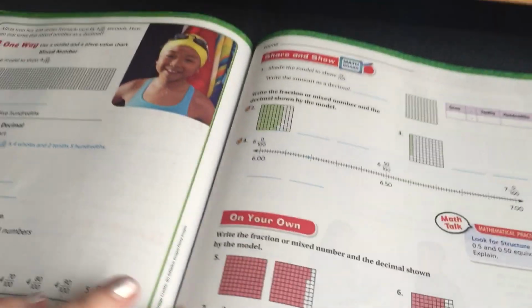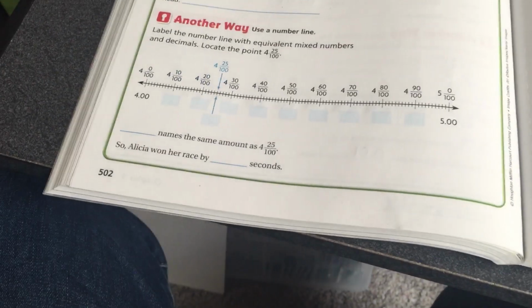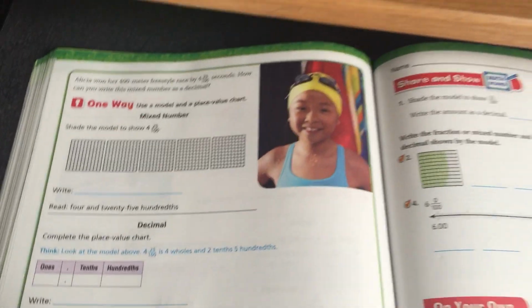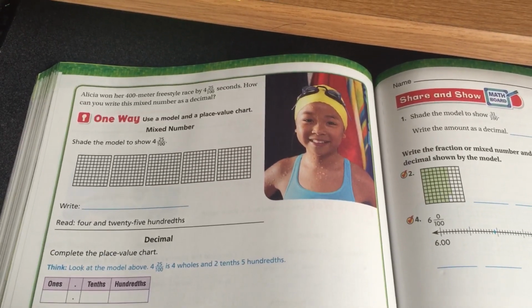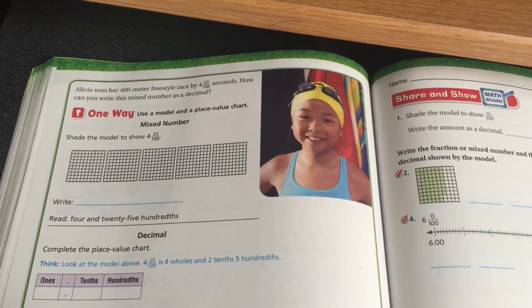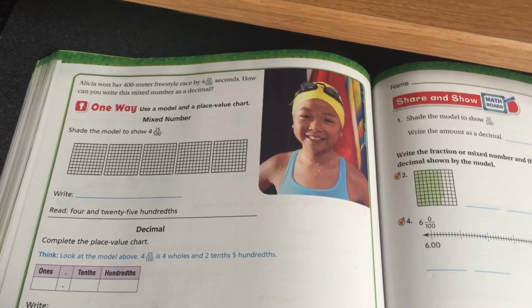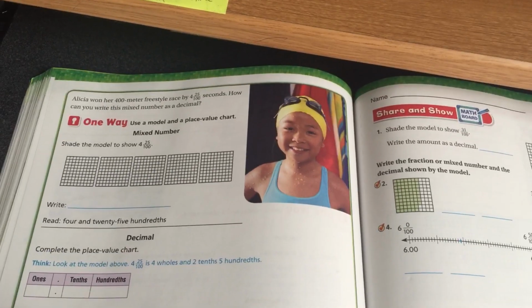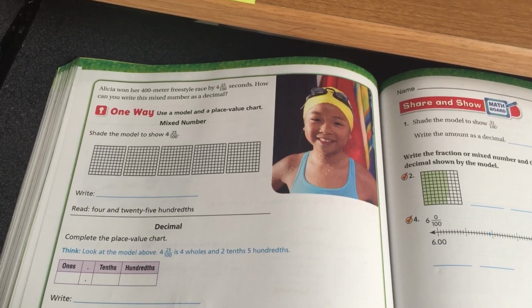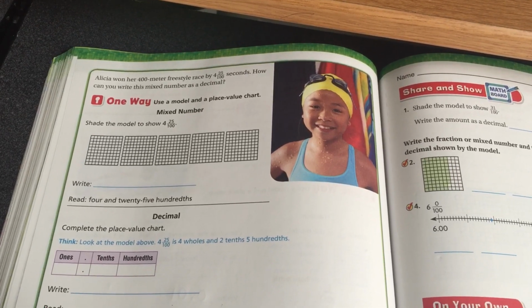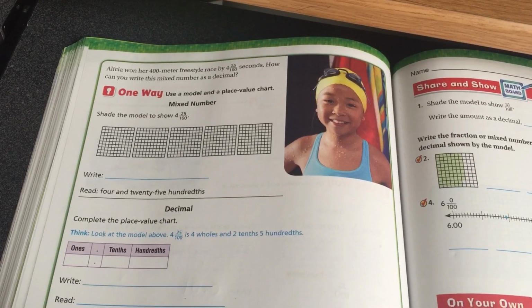All right, turn the page. This is page 502. It says, Alicia won her 400-meter freestyle race by 4 25/100ths seconds. So 4 whole seconds and 25/100ths of another second. How can you write this mixed number as a decimal? So it says use a model and a place value chart.